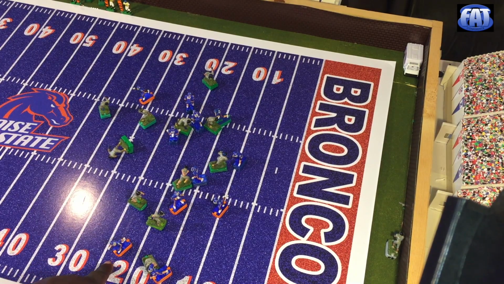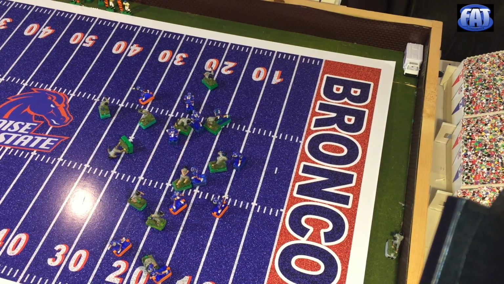So that's why it's important that when you're playing, you pay attention to everything that's happening on the field, because this slot receiver right here actually just got open on what appeared to be a running play. It looked like an option coming towards us, right?